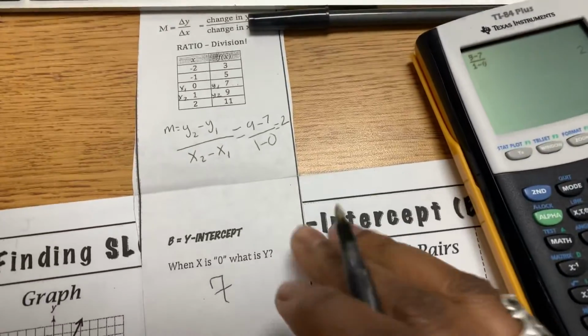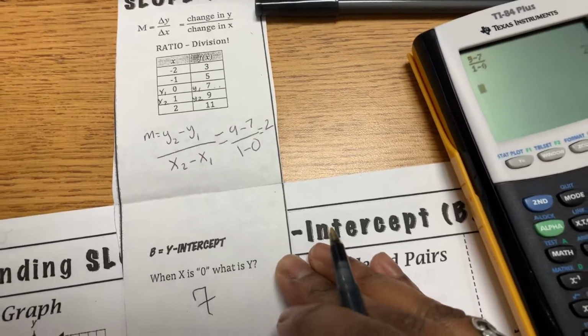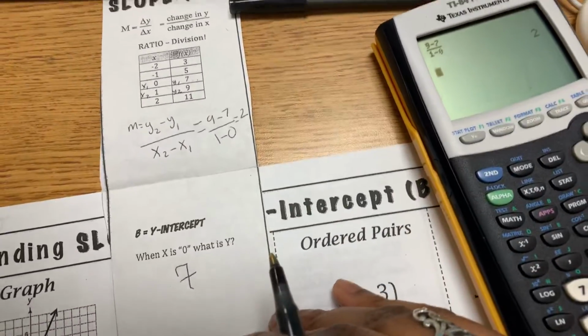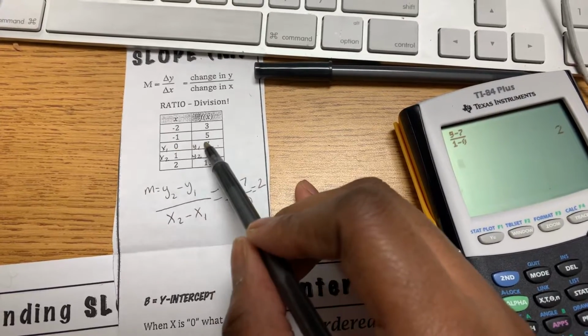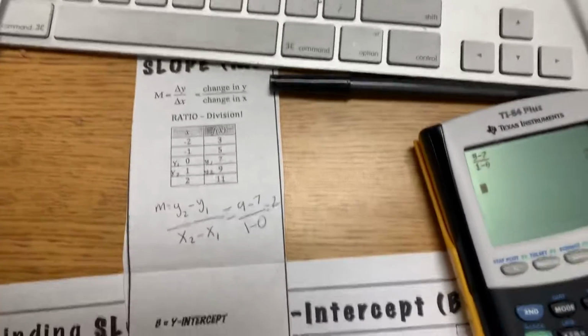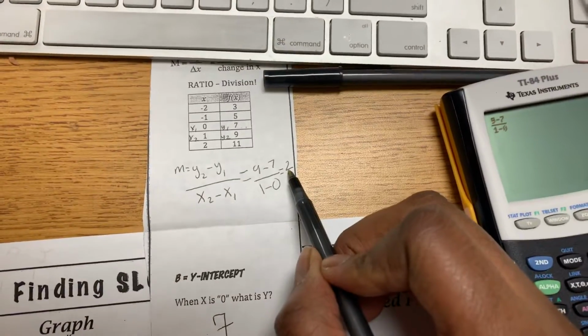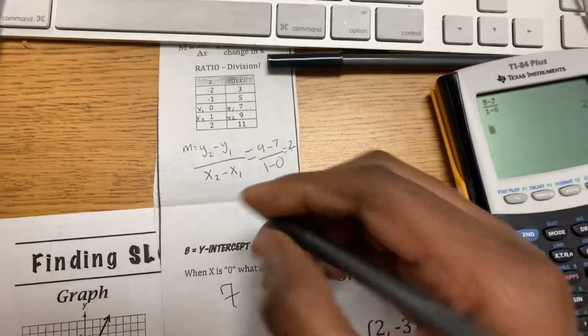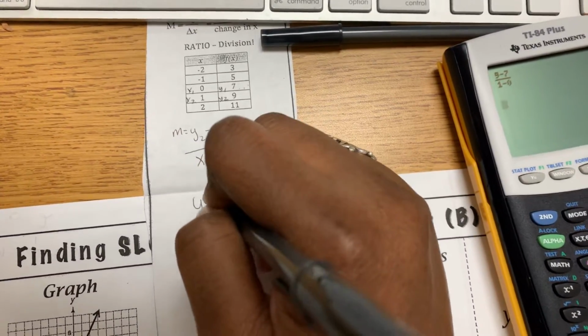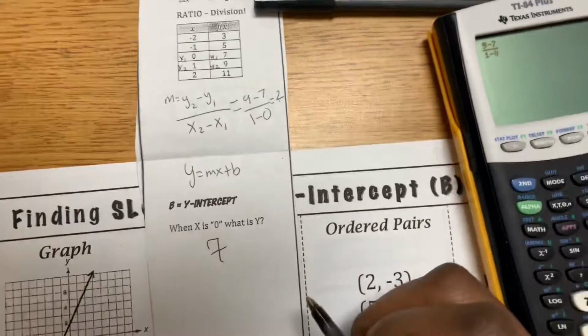Now, there's a longer way to find your y-intercept, but I'm not going to go into details of that right now. Most of the tables you guys are going to get, they're going to give you the y-intercept. But if they don't, I guess I can go ahead and show you. If they don't, you're going to take your slope and one ordered pair and plug it into the slope-intercept form, y equals mx plus b, and solve for it backwards.